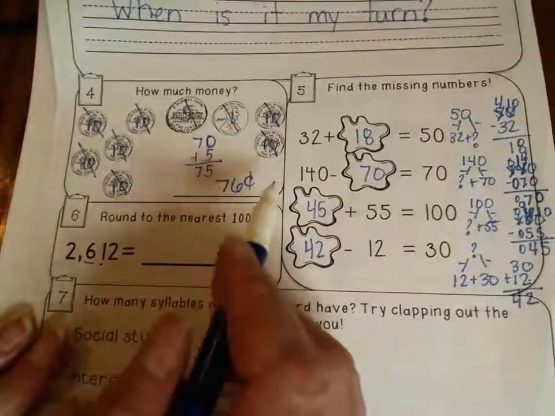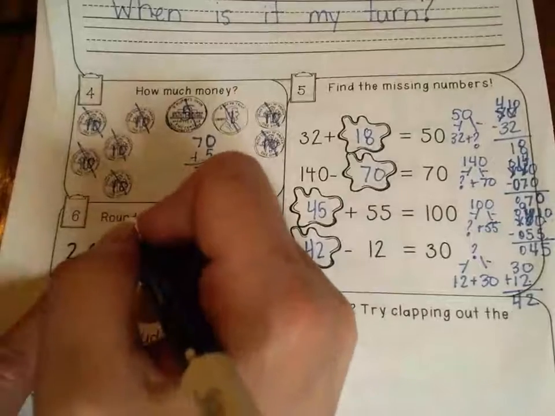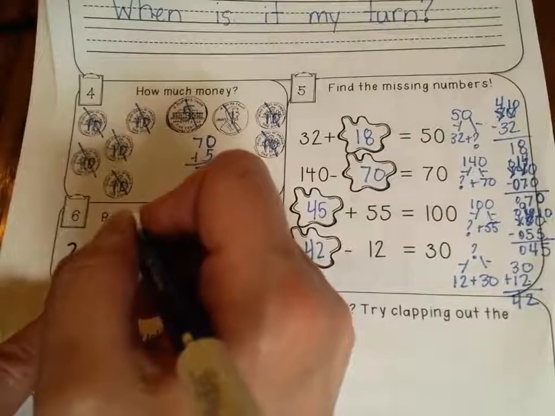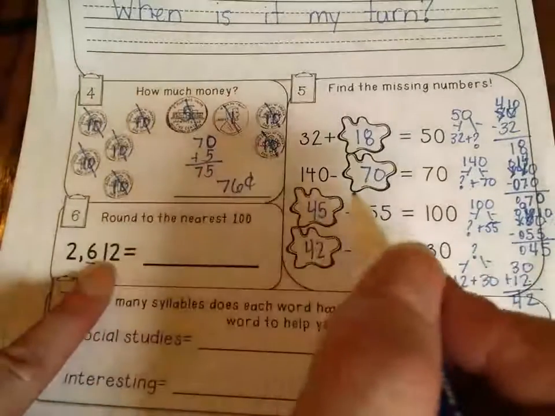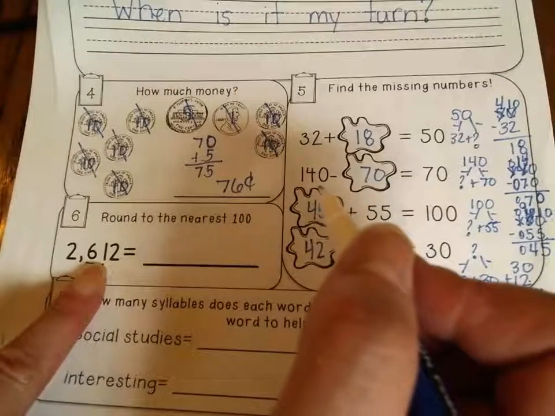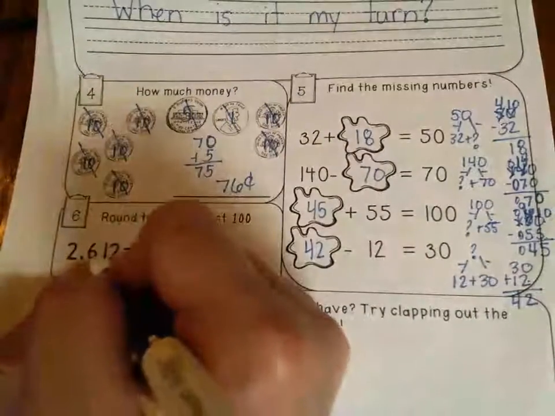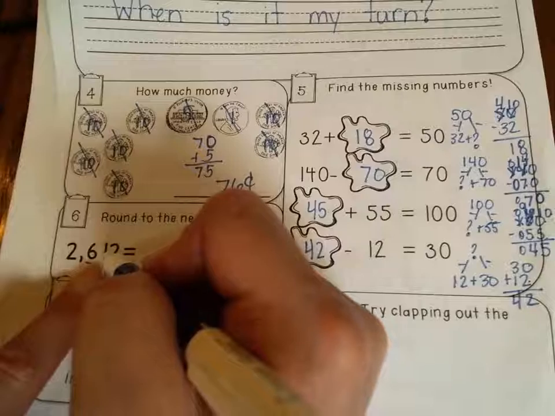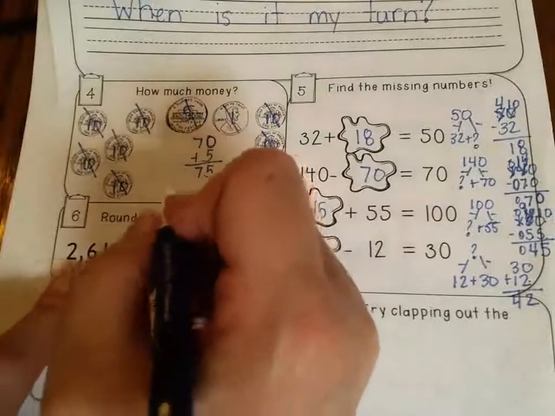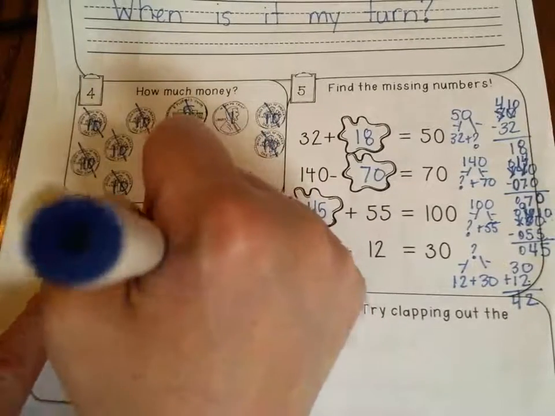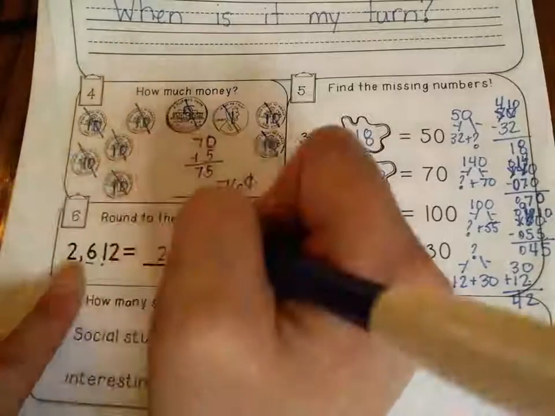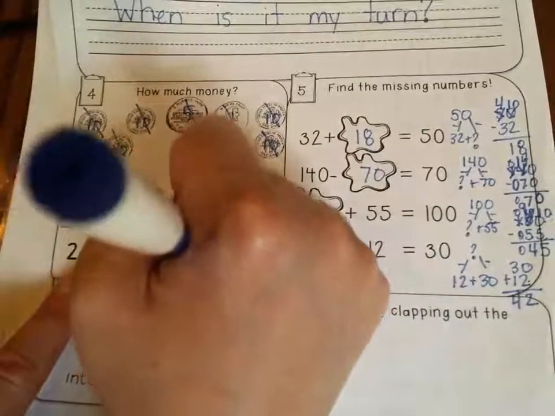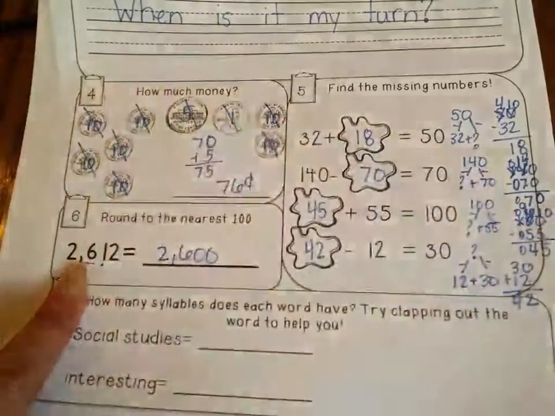Round to the nearest hundred. Okay, I have 2,600, 1 ten, and 2 ones. So I look at the tens. If it is 5 or above, we round up. If it is 4 or below, we stay. So we're going to stay. This is below 5, so we're going to keep our 2,000, and we're staying at 600. And it's just like that.